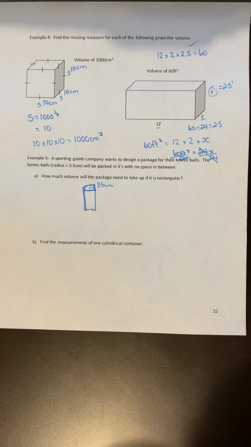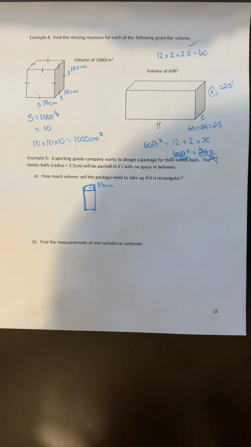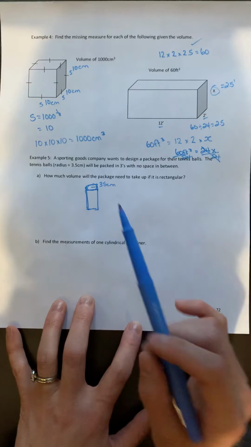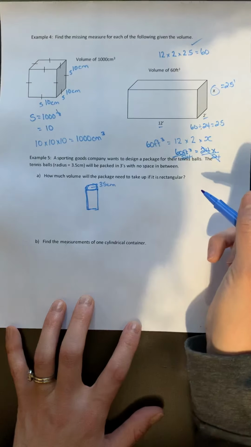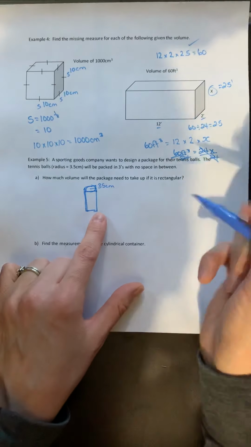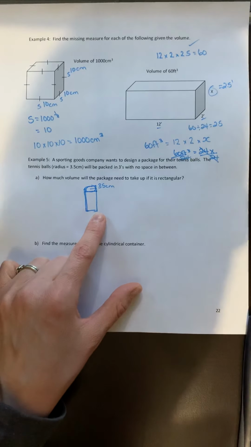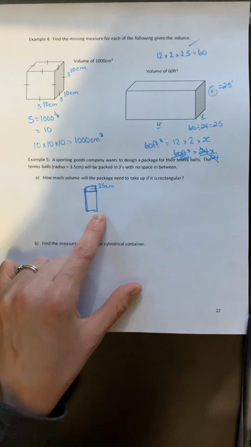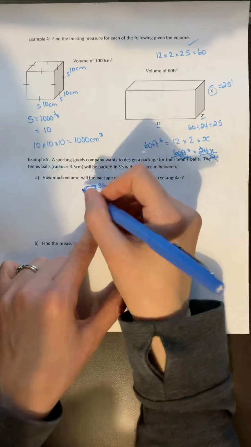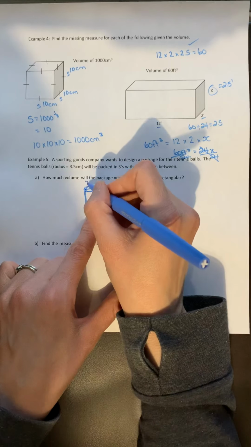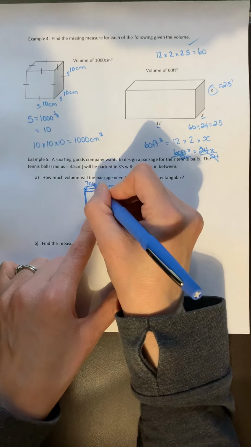So I can look at doing my volume, okay? So 3.5 times 2, because I'm going to need the diameter, not the radius. So 3.5 times 2 is going to give me 7, okay? So all the way across, I've got 7 centimeters.